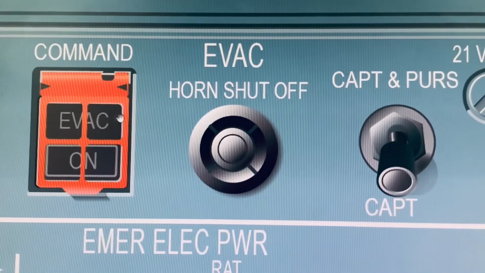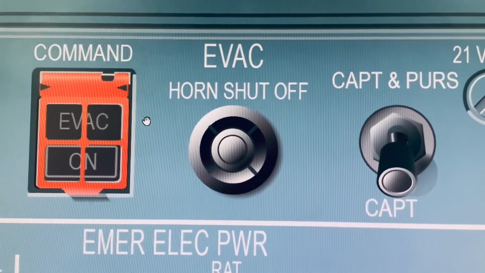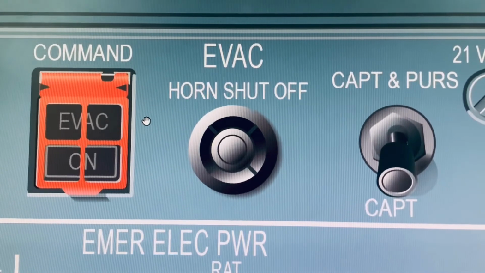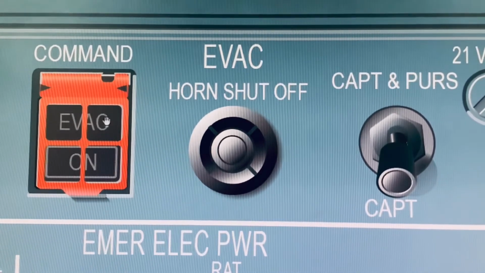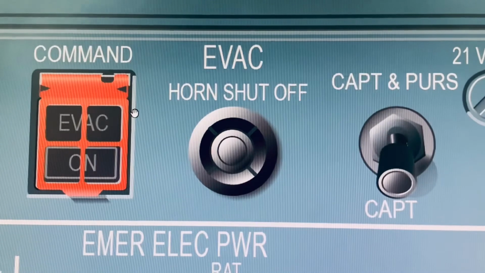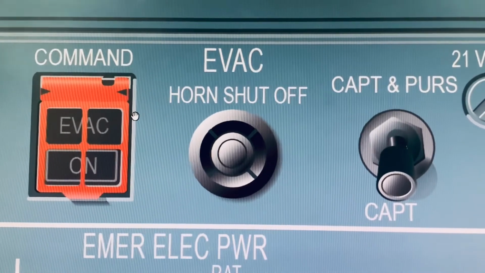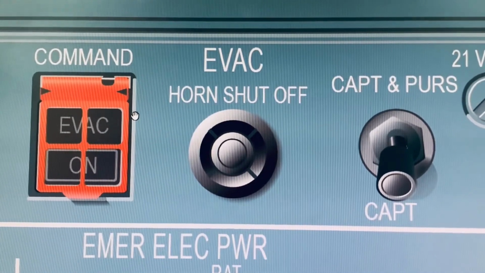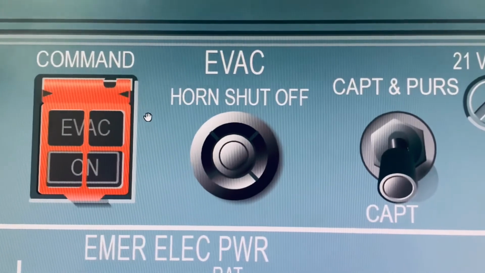So what to note here is, on setting this button to on, the evac light will flash and a horn will sound, meaning there will be a visual and oral alert. Simultaneously in the cabin also, the evac light will flash on both the forward and aft attendant panels, and also an oral tone will be there for the evac.